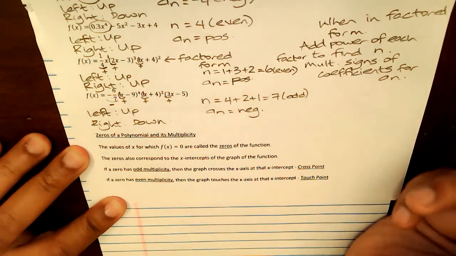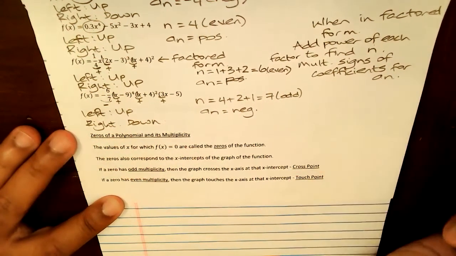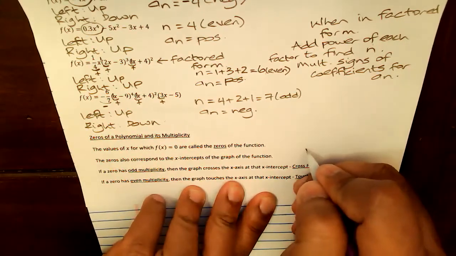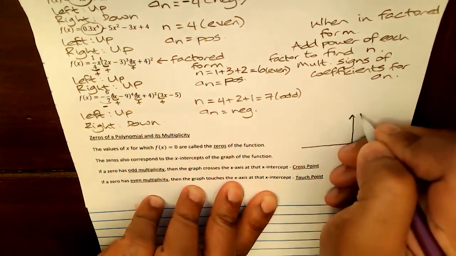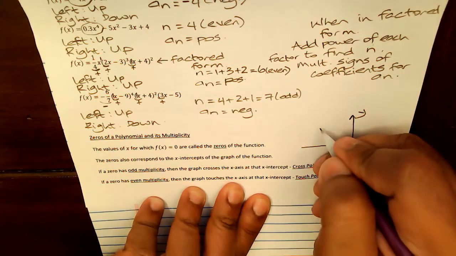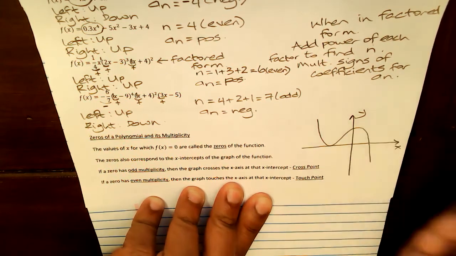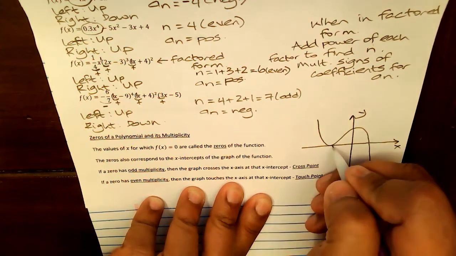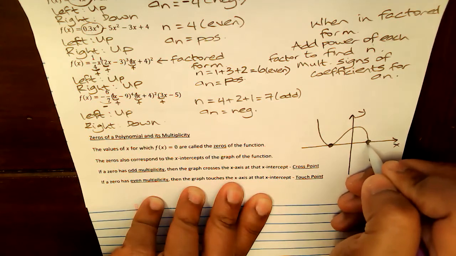In the next part of this section, we're going to talk about the zeros of a polynomial. The zeros of a polynomial refers to what we call the x-intercept. The x-intercept is a point on the graph where it's going to cross the x-axis. The x-axis is the horizontal axis. So let's say I have a graph that looks like this. This graph is going to have 2 zeros. One of the zeros is going to be at this point right here, and another one of the zeros is going to be at this point right here.